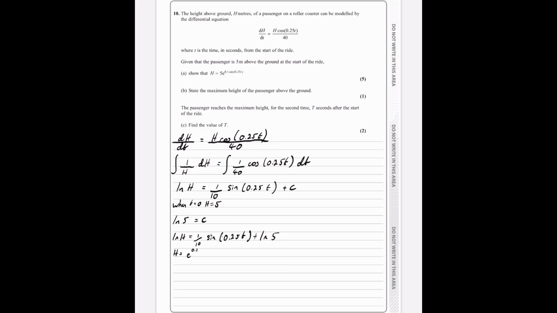So I'll raise both sides of the equation to the power of e. I'm going to separate the right-hand side of this, so I'm going to split the two parts raised to the power of e into two separate parts. So we'll get e to the ln 5 times by e to the 0.1 sine of 0.25t.